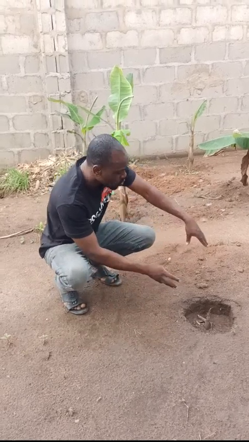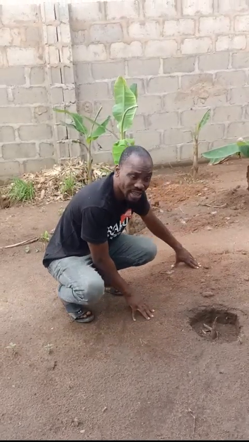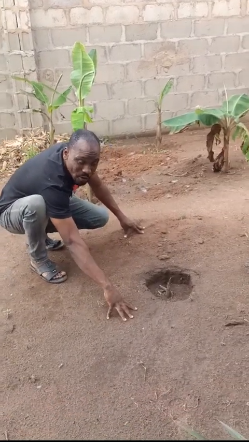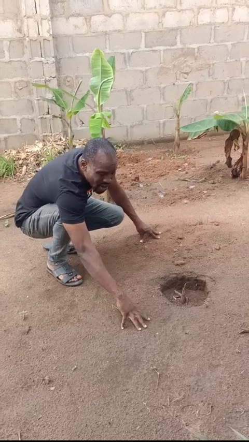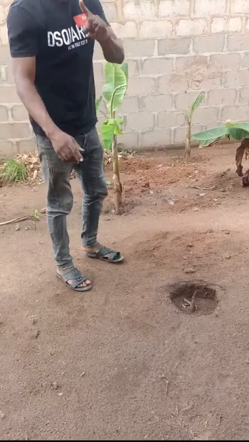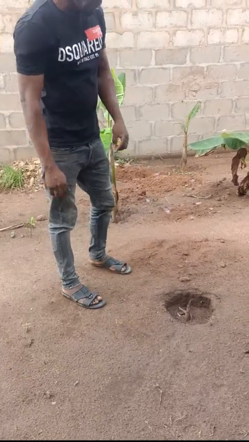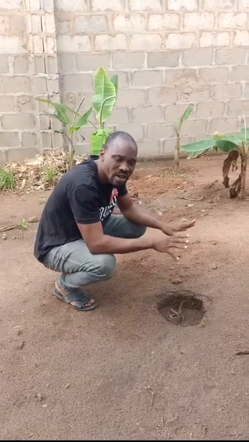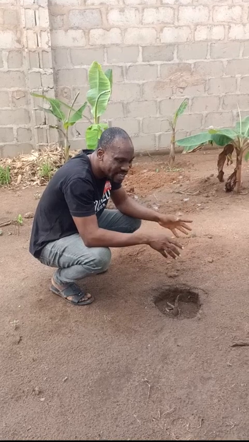We are going to dig it in 2 layers. You put your red soil here, which is clay or mud. You put the other soil, which is called humus soil, on another side. After digging to 2 meters deep, you are going to see 2 different soils. Don't dig more than 2 meters, because there's still more soil below.